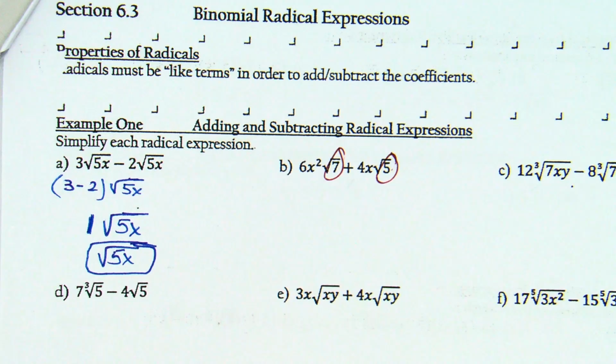Well, what are my square roots? Square root of 7 and square root of 5 are not identical. So can I add these? No. That's irrelevant of whether you can add 6x squared and 4x. We didn't even hit that point, because they'd have to be like radicals, and they're not because their bases are not the same.